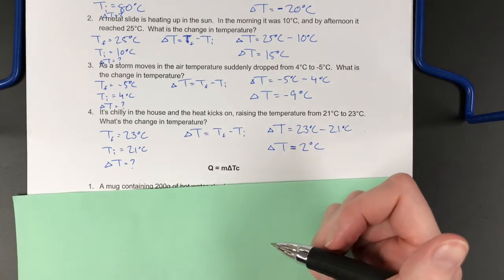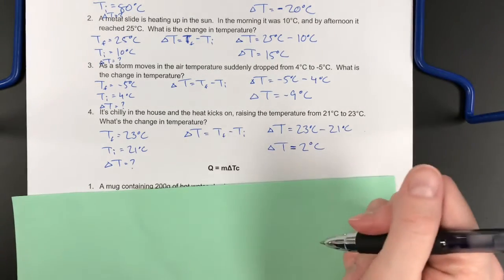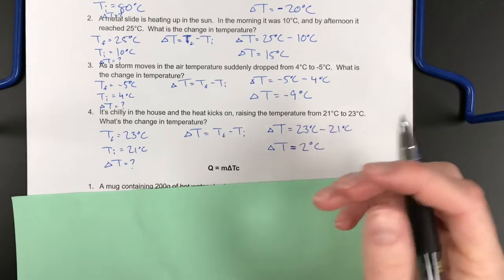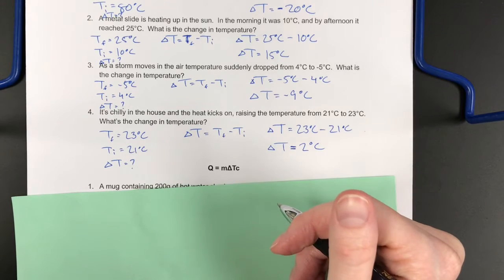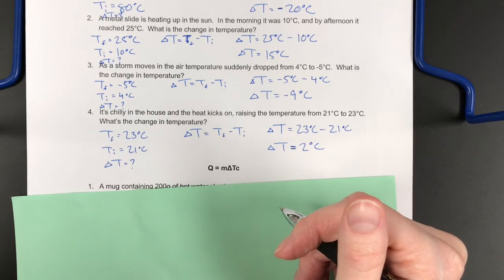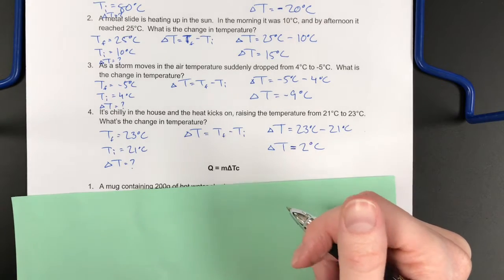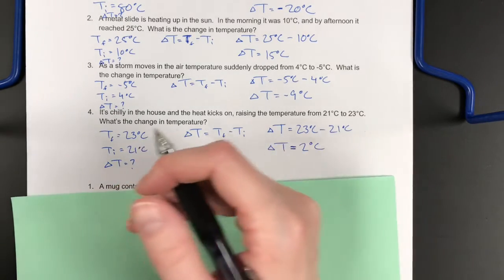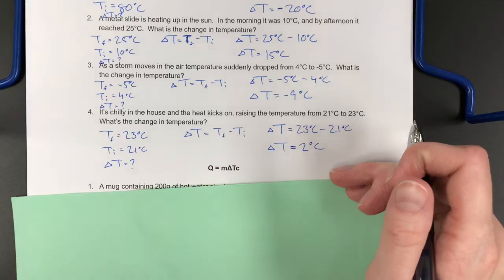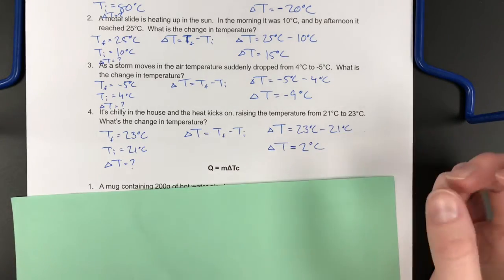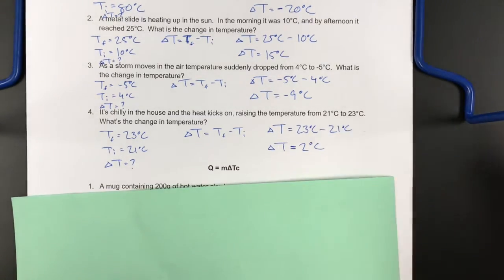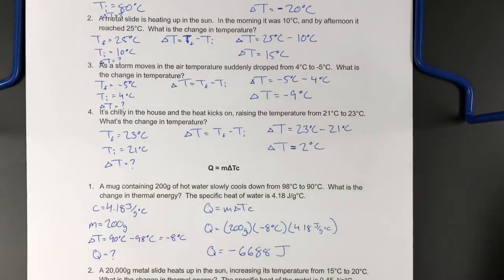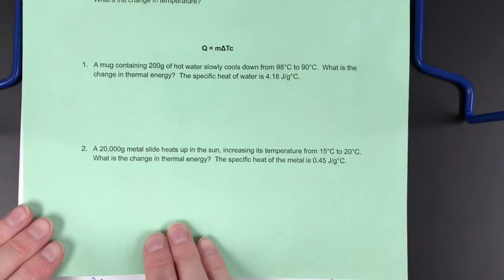Okay, because when we go into these next steps, we're going to incorporate the change in temp into there. So we're going to combine a step here. I know I really hammer hard that we identify the givens, we write the equation, we plug and chug. We're going to combine some steps here. So let's look at number 1 under this one.